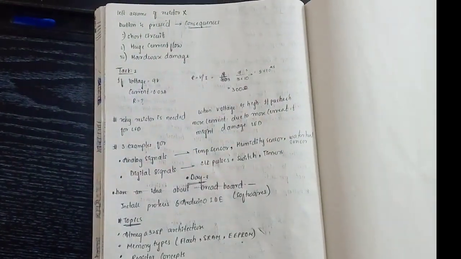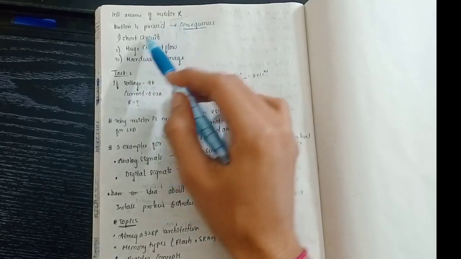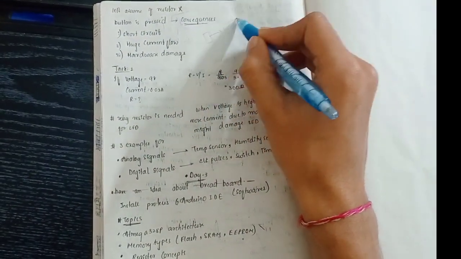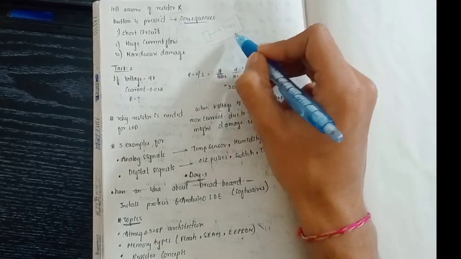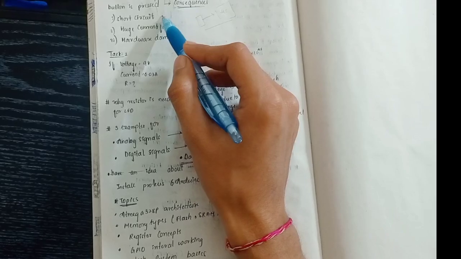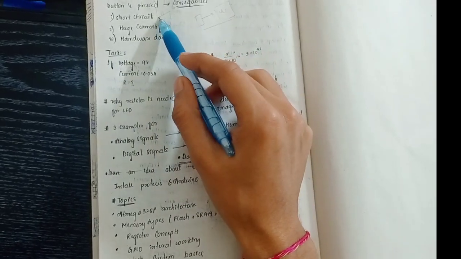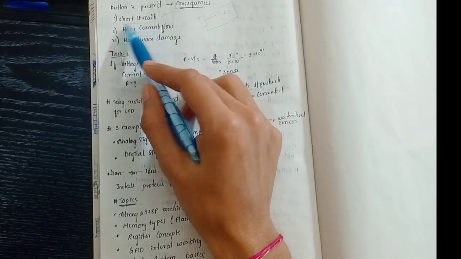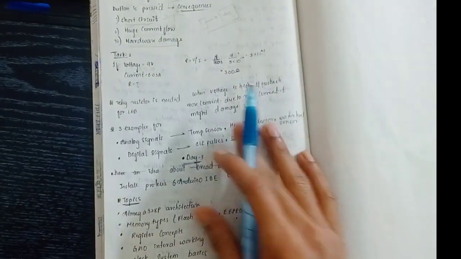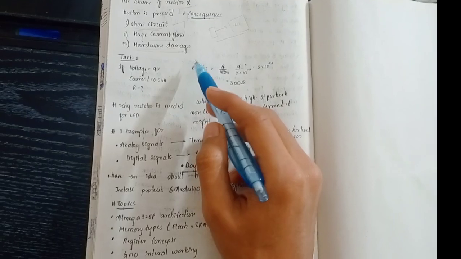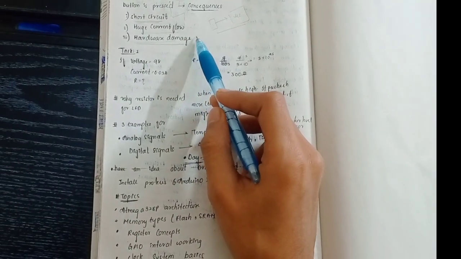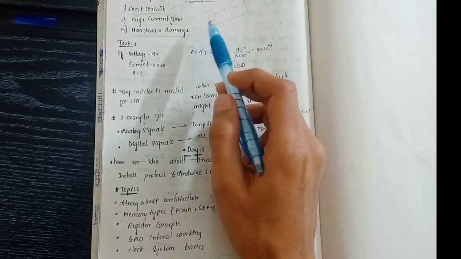So let's assume we don't use the resistor, and the button is directly connected to the microprocessor. What are the consequences? The consequences we are going to face are the circuit may be destroyed. It causes short circuit and huge current flow and hardware damages. This is the main condition where there might be a question.